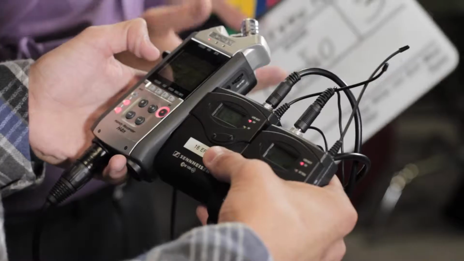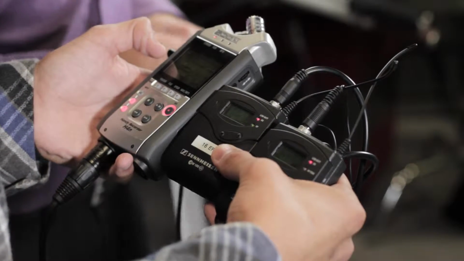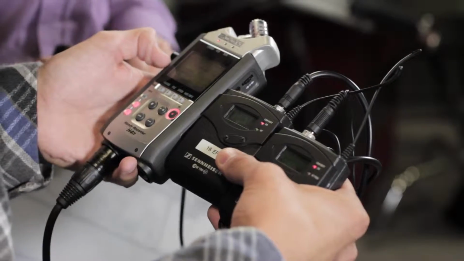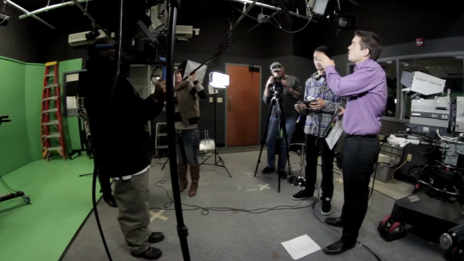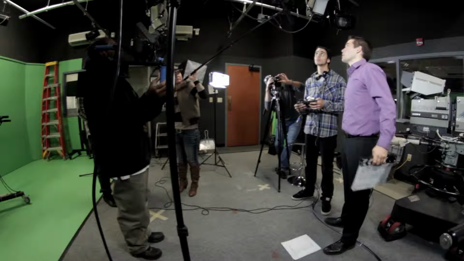Also, I should mention that we could be running these microphones right into the camera, but these cameras are not necessarily designed to capture quality audio. Something like this Zoom recorder is going to do a much better job of that, going to give us a much better signal. Okay, Chris, what about something like a shotgun mic? We can see in our wide shot here that Jen actually has this shotgun on a boom pole for us, and why not just use something like that?